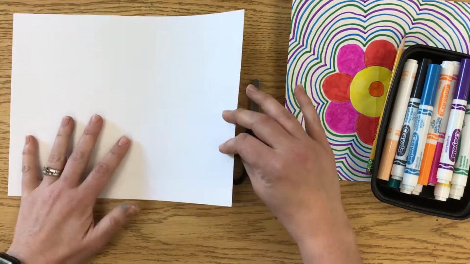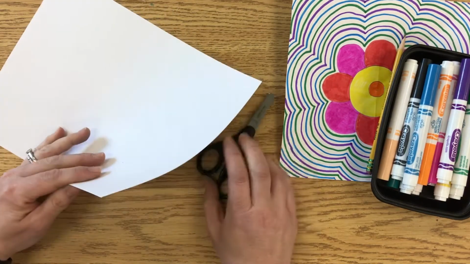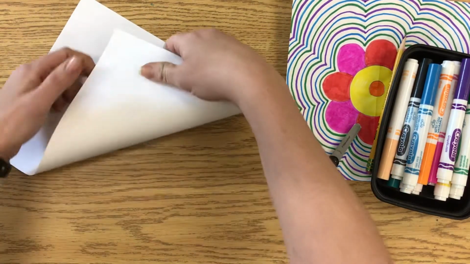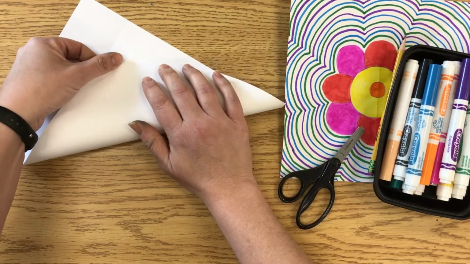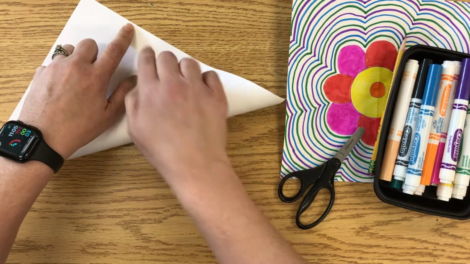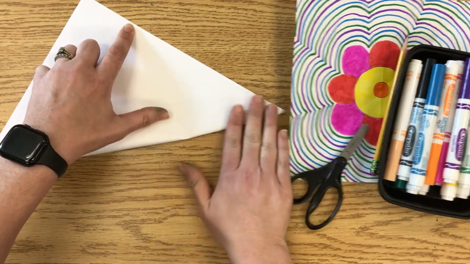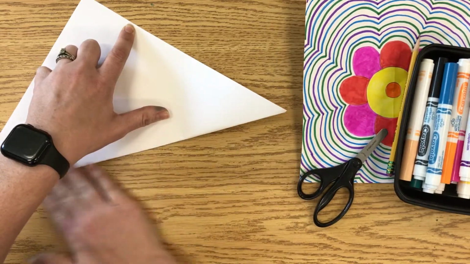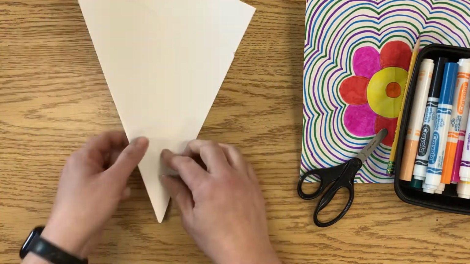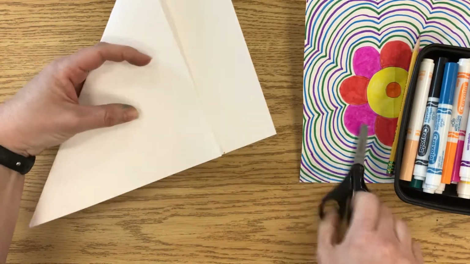And what you're going to do is you're going to take this corner and you're going to bring it to the other side of the paper. And if you need an adult to help you with this, certainly they can help you with this. But you want to get that corner matched so that this edge is together. And then you want to crease the paper lightly. I wouldn't crease it too hard. And then you're going to cut off this leftover piece.